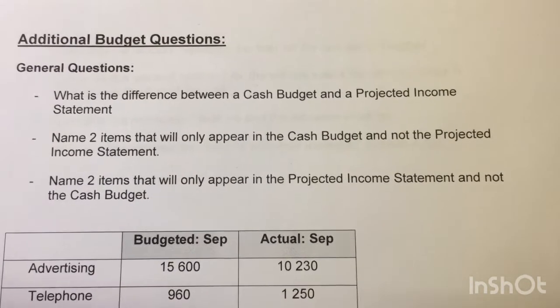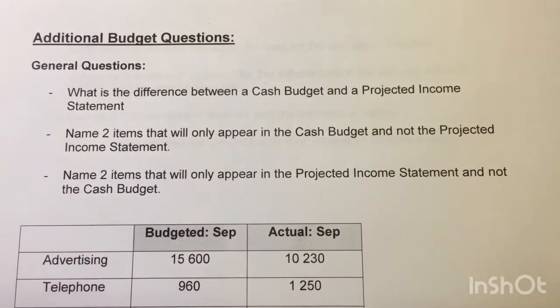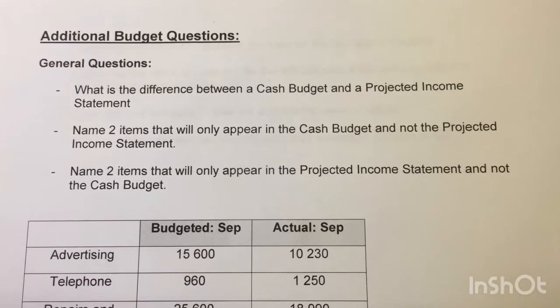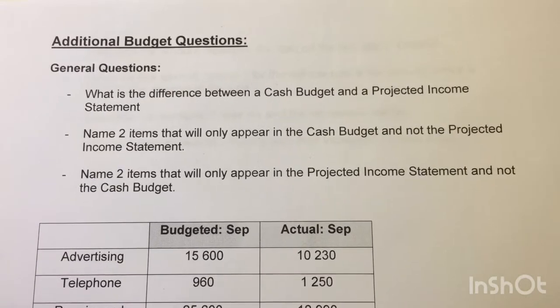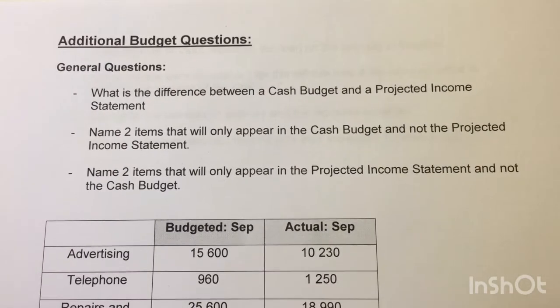Okay, so the first part is just 3 general questions that they also like to ask. They can do it in different ways, but you need to know the answer to these 3 questions. So firstly, the first question says, what is the difference between a cash budget and a projected income statement?